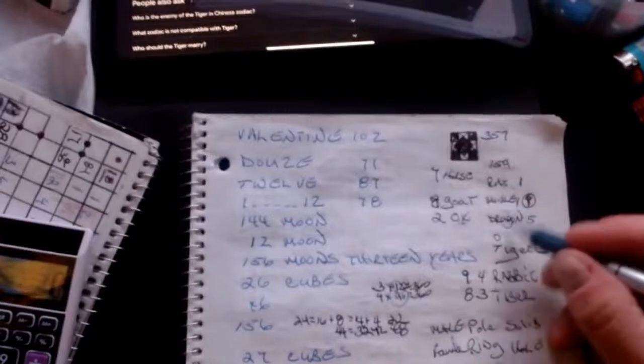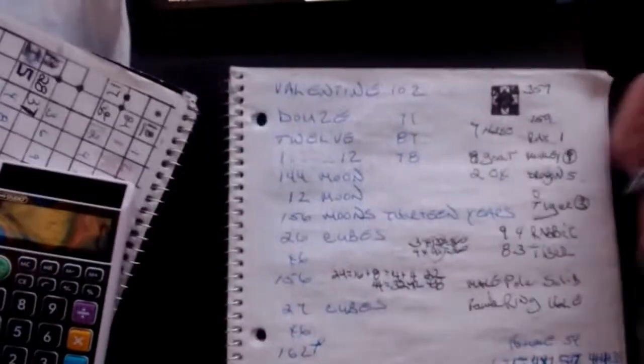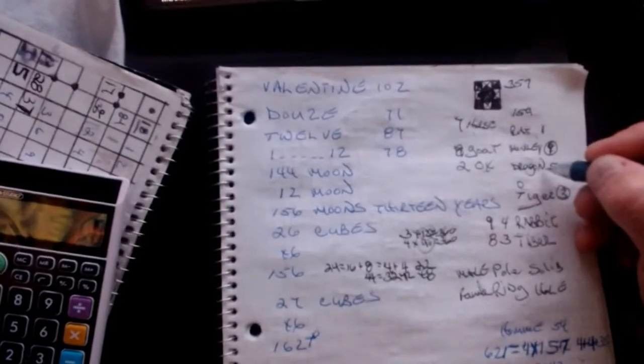The tiger is the opposite of monkey. And 3, because all sixes are opposite of each other. Okay. Now, what goes together? Well, the rat, the monkey, and the dragon go together.